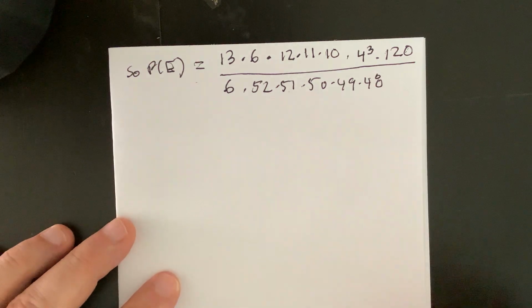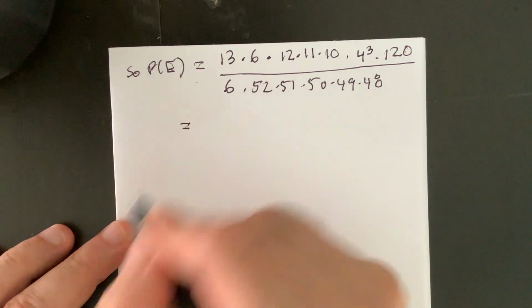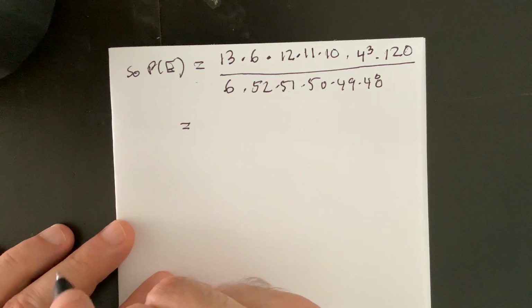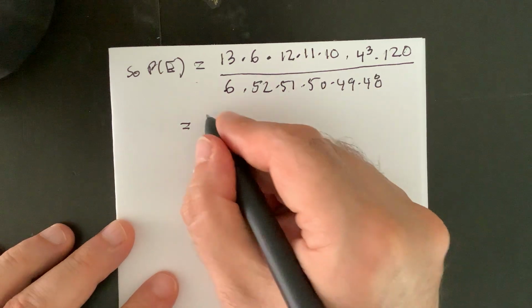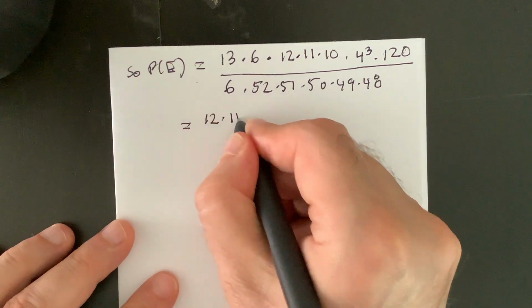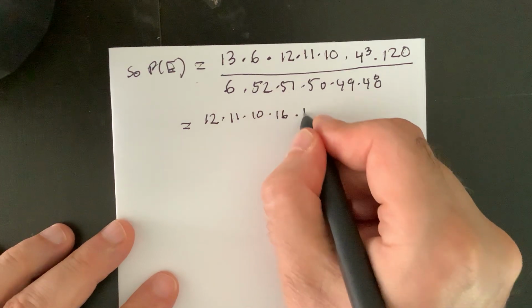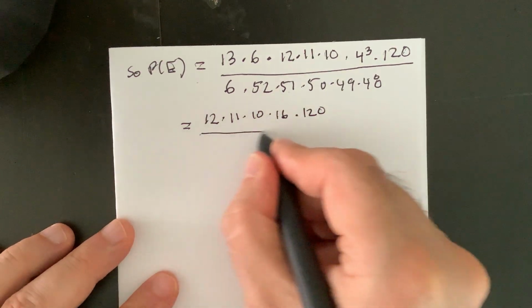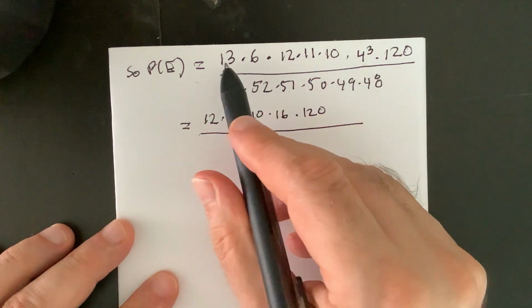Now, lots of things will cancel. Okay, so on the next line, I'm going to cancel some things here. So I have the 6 canceled, the 13 and the 4 will cancel. So let's just do that much. 12 times 11 times 10 times 16 times 120. And down here I got rid of the 6, the 4, and the 13.